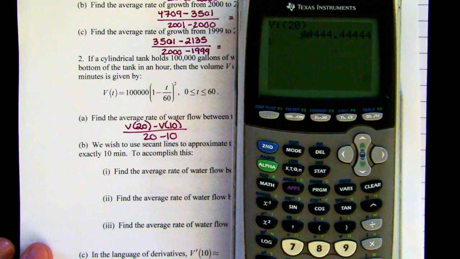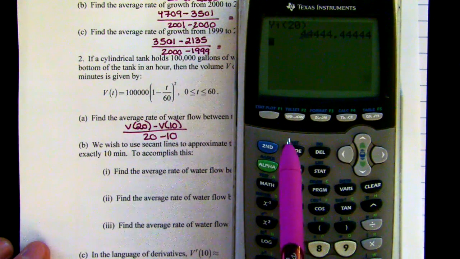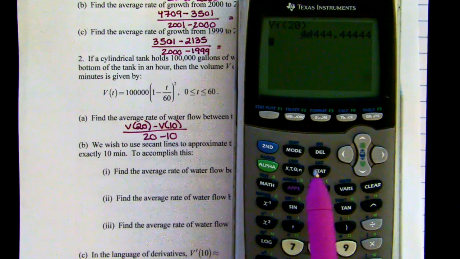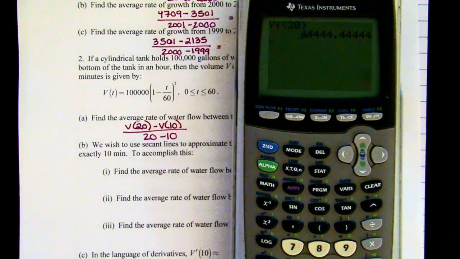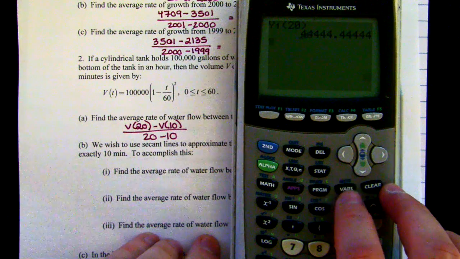Well, that's kind of nice, which means I don't actually have to go on the home screen and type in 100,000 times 1 minus 20 over 60 squared, and then 100,000 times 1 minus 10 over 60 squared, and all that stuff. I can just evaluate directly on the calculator. Actually, why don't I just do that entire problem of v of 20 minus v of 10?